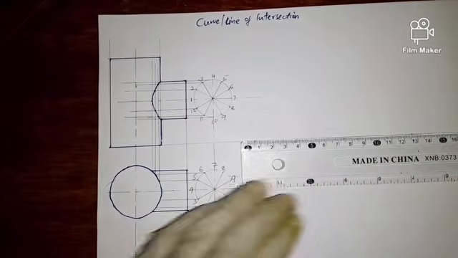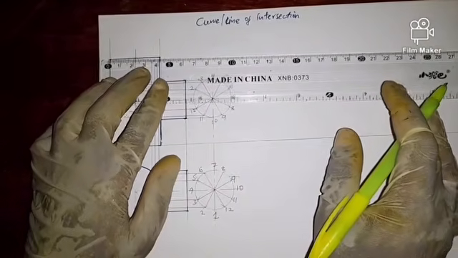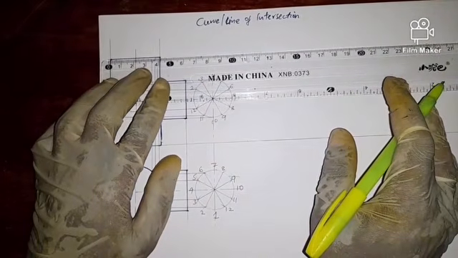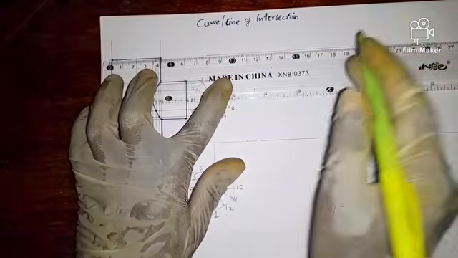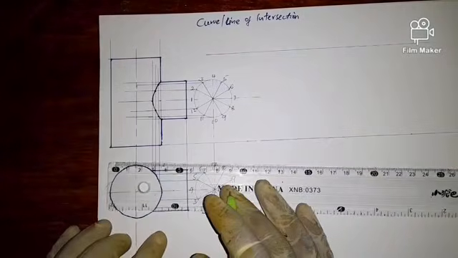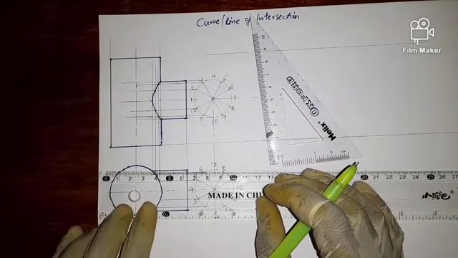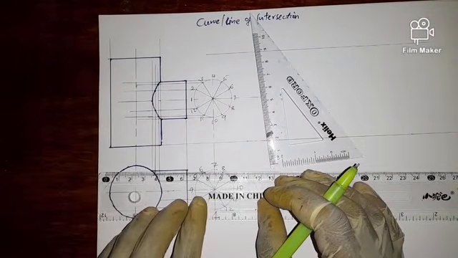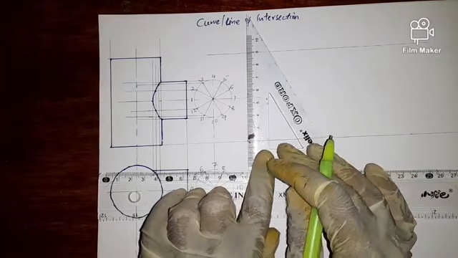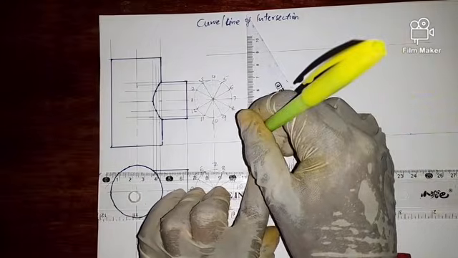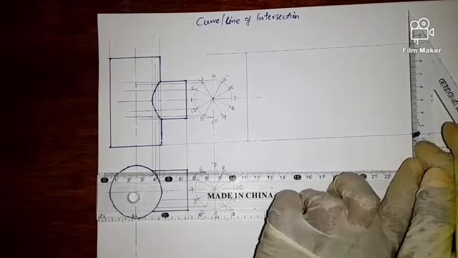I've put 0.6 because there's a round off. Now, again, we project the vertical. Then we complete by joining the vertical. On this other side, we do the same.